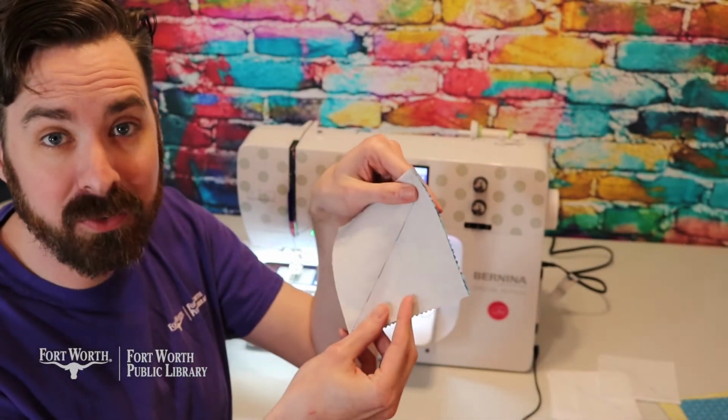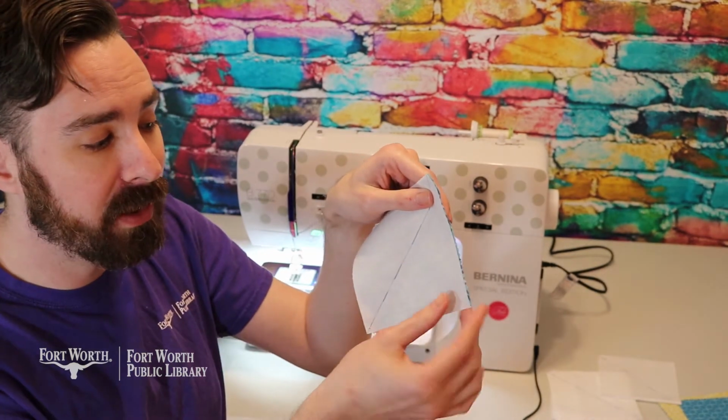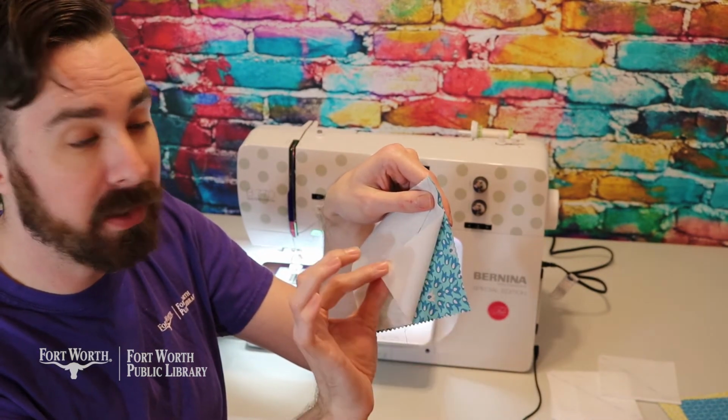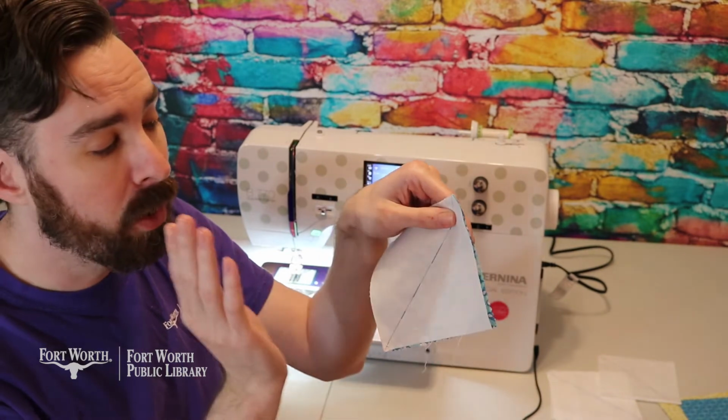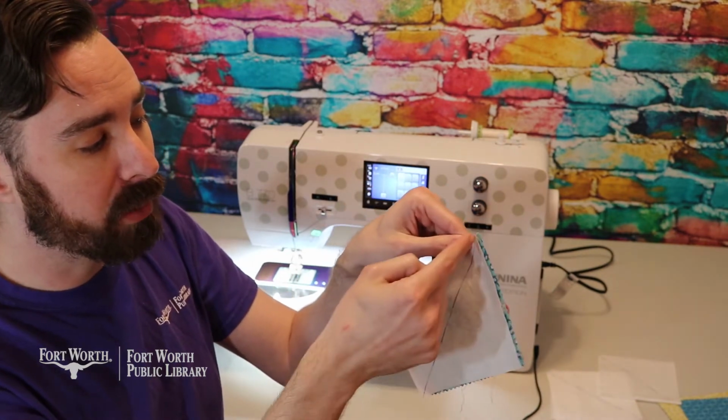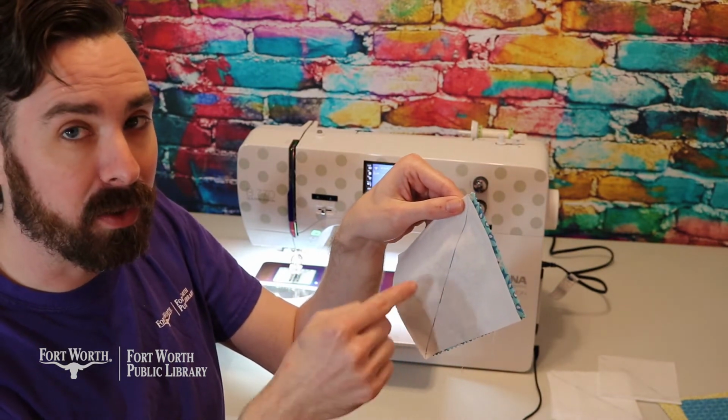Okay, I have my two fabrics together. Remember, wrong sides on the outside, right sides together on the inside. We're gonna now sew a 1/4 inch on either side of our line, right?